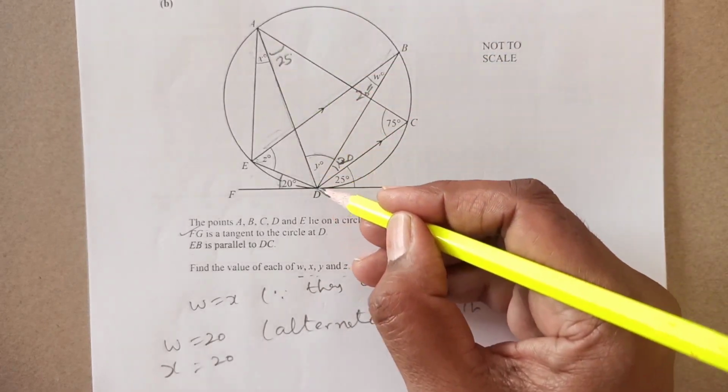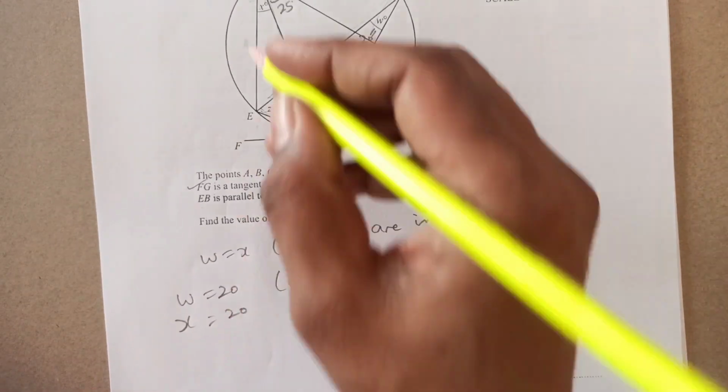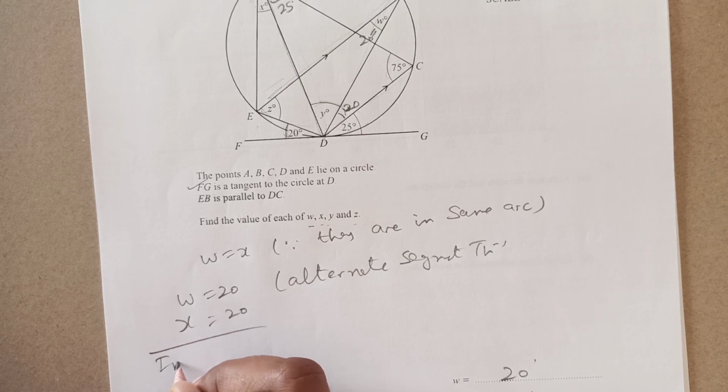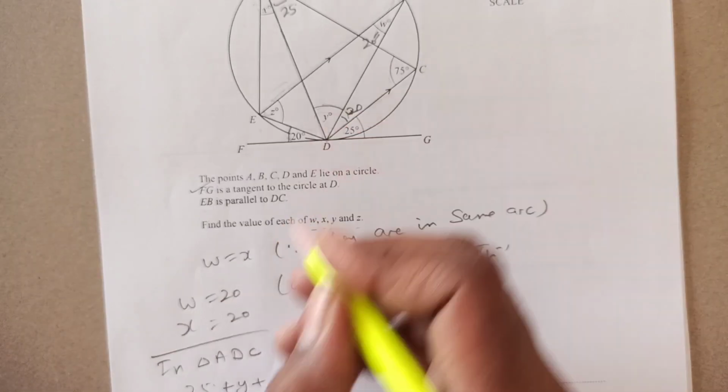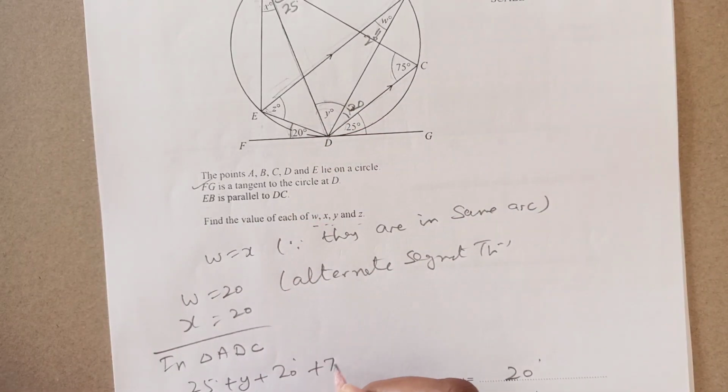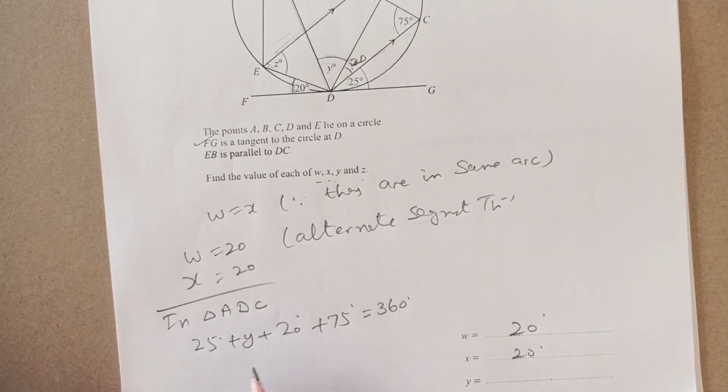So we can use this triangle, right? So in triangle ADC, 25 plus y, this whole angle, plus 20 plus 75 will be equal to 360. So from here y comes out to be 360 minus 25 plus 45 plus 75.